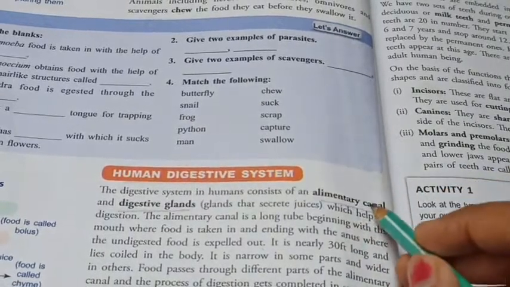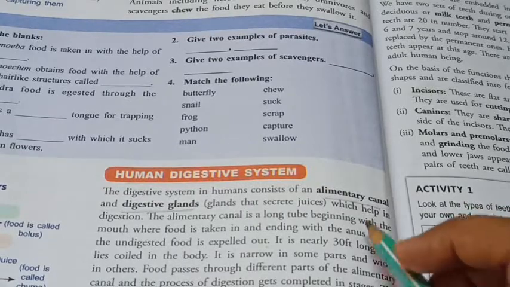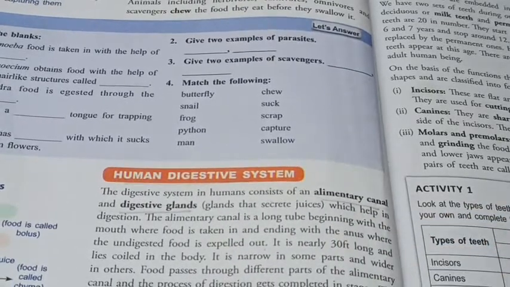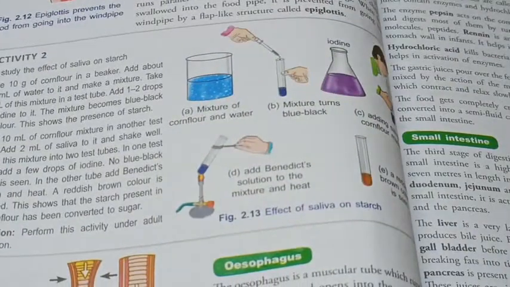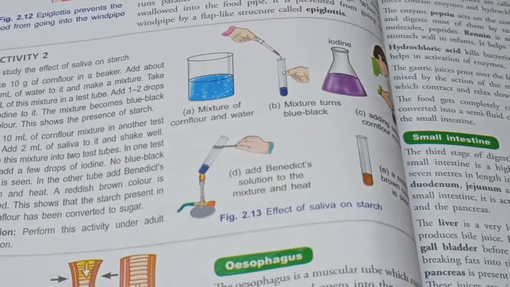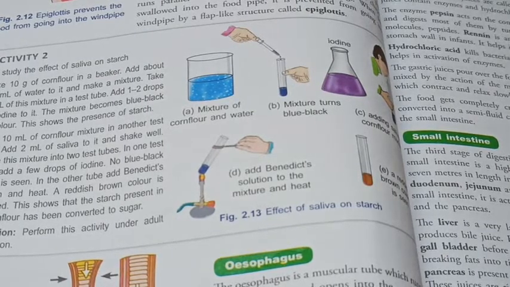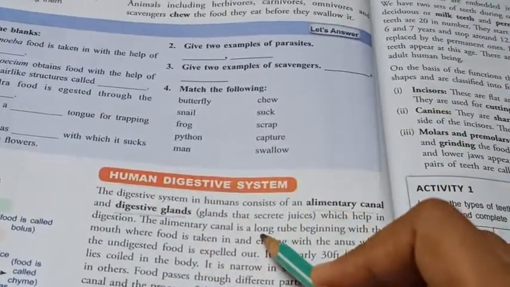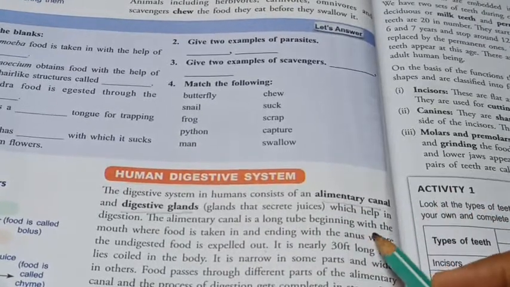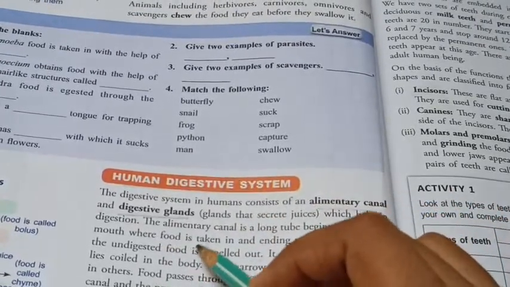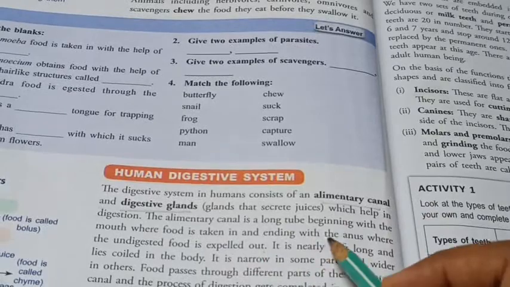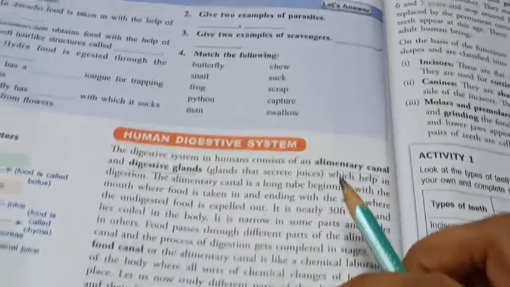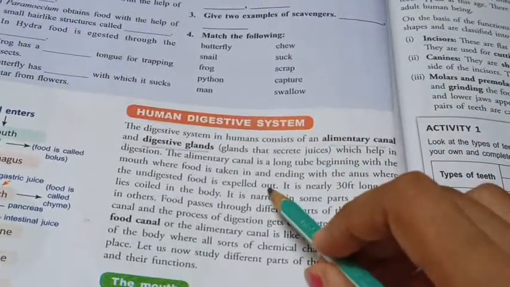And what is this alimentary canal? Alimentary canal is a long tube. This is the alimentary canal. This is a long tube which starts from the mouth and ends in the anus. Alimentary canal is a long tube beginning with the mouth where food is taken in and ending with the anus where the undigested food is expelled out.